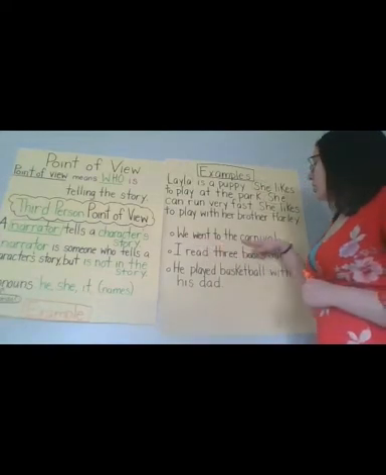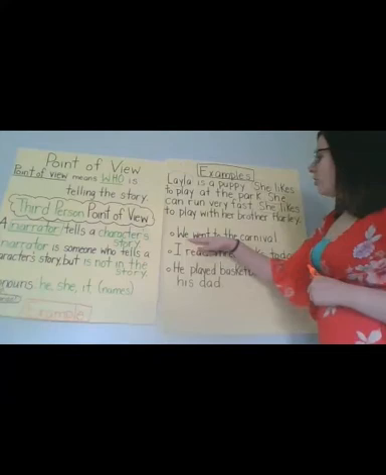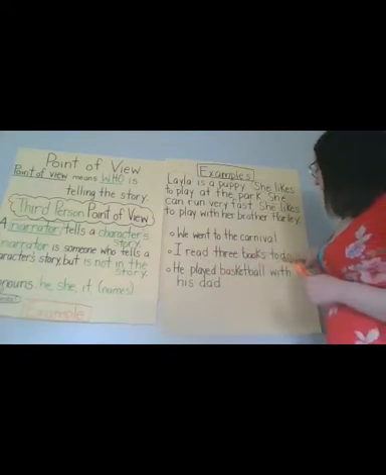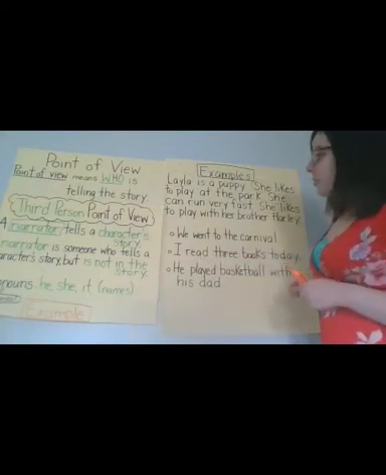We went to the carnival. Ooh, I don't see any third person point of view pronouns. Let me go on to the next one. I read 3 books today. I don't see any third person pronouns.